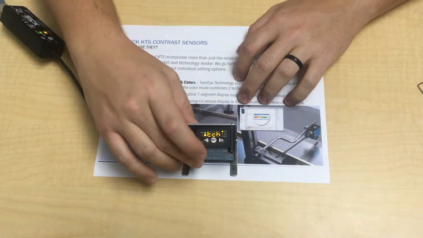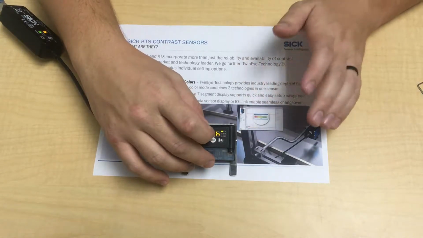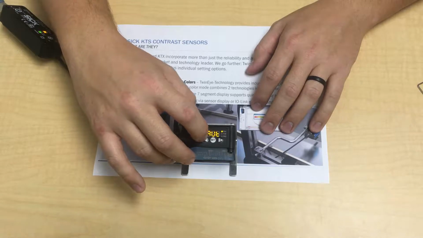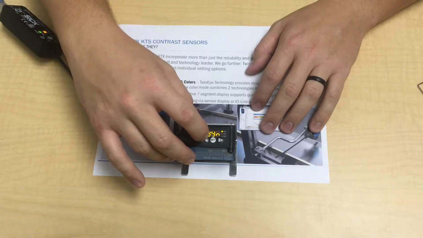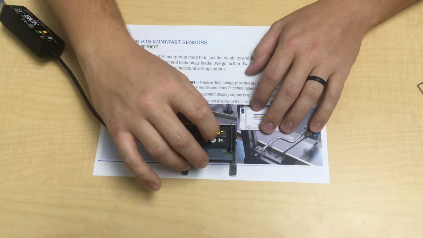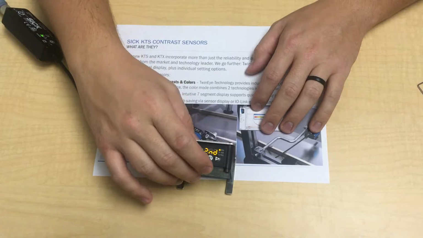What we'll do is we'll go ahead and push our set button, and then it'll give us an option for teach. Right away, so that's the first option. You go ahead and hit OK. It'll ask you, do you want to do 2-point teach, automatic teach, 1-point teach, or dynamic teach. 2-point teach is most common, so that's typically what we show. You go ahead and hit OK. It'll say, show me the first point, and then we'll move to our second point.